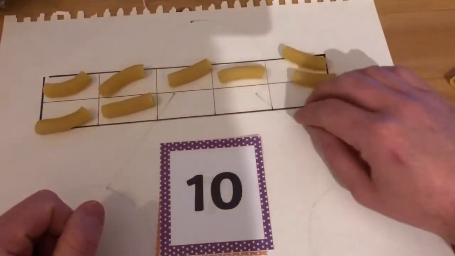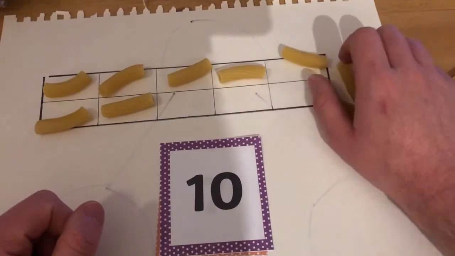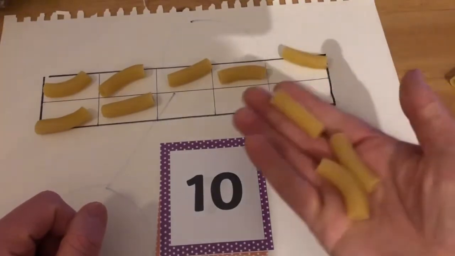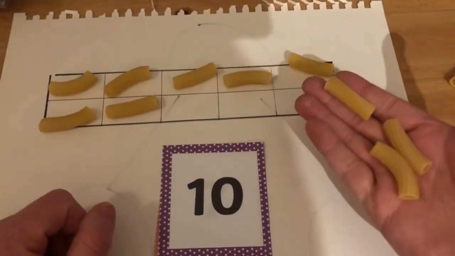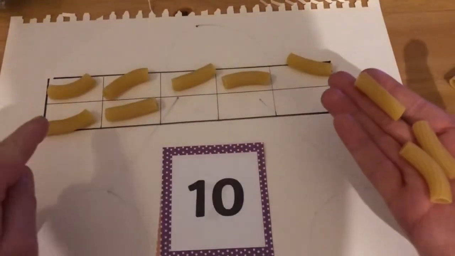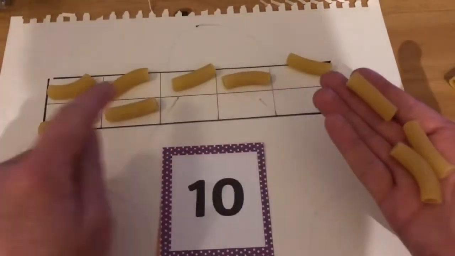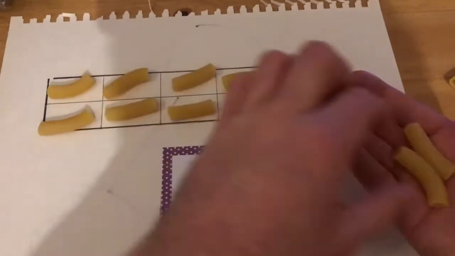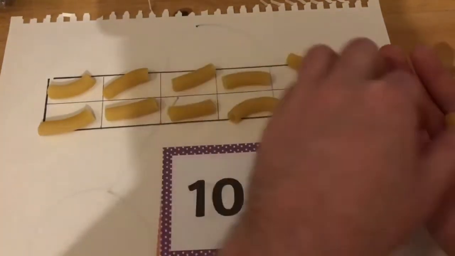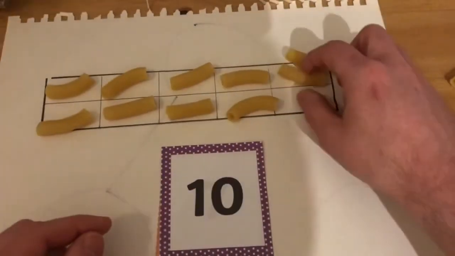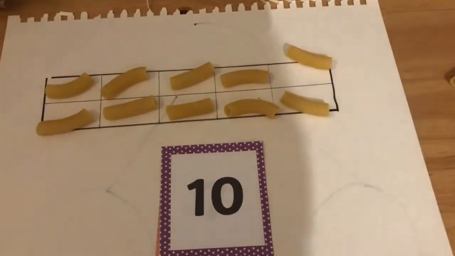Can you practice that? You've already got your 7 on your 10 frame. Count 3 into one hand and practice this. 7, 1, 2, 3, 4, 5, 6, 7. Add 3. 1, 2, 3, equals 10. Pause the video and practice that one at home.